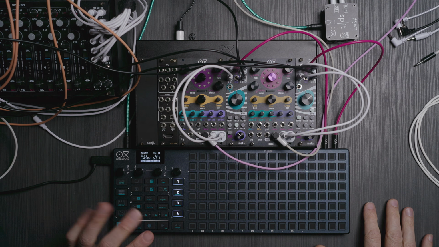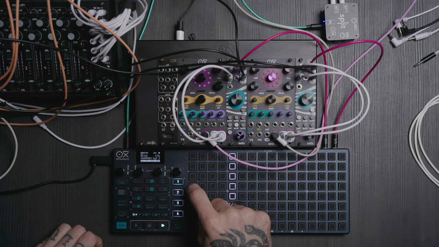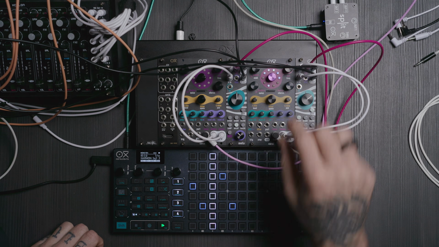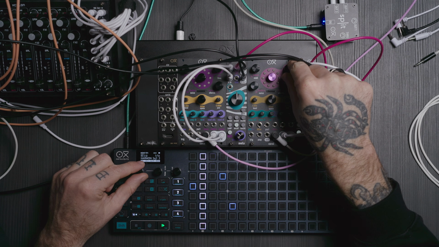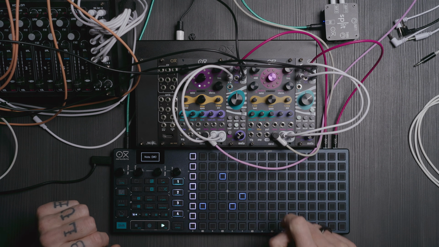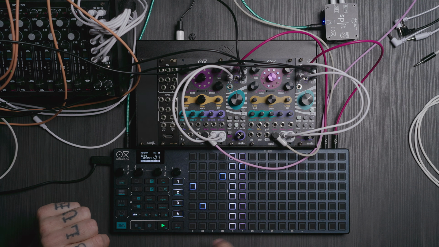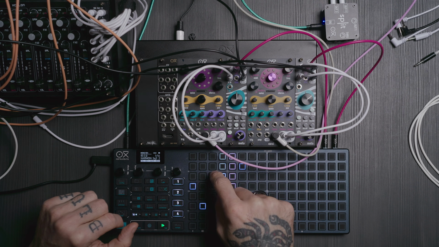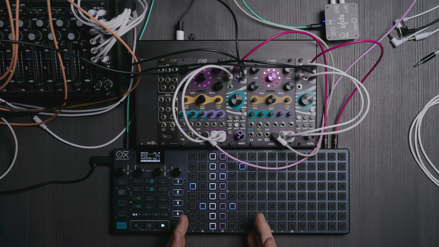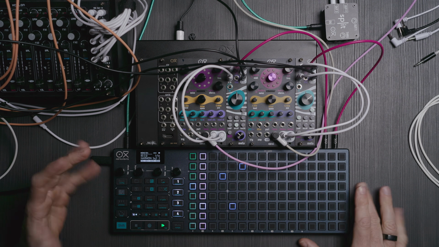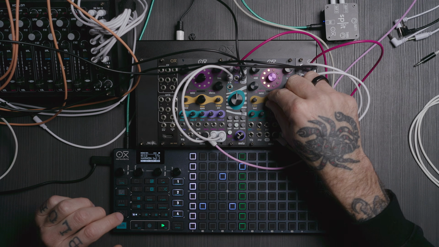So let's add some notes on sequencer 1 now. As you can hear, these notes will be harmonized to the chords, so they will be changing when the chord changes.